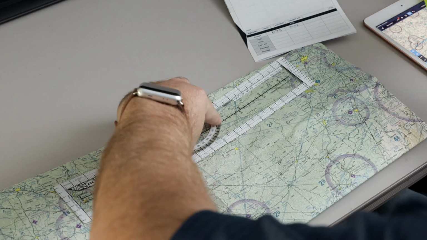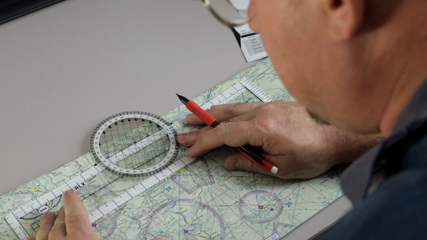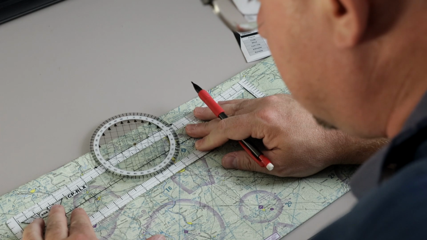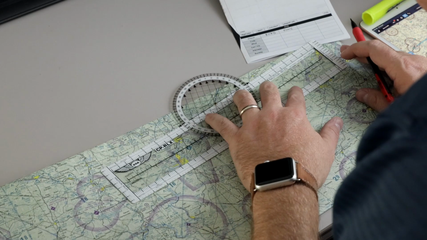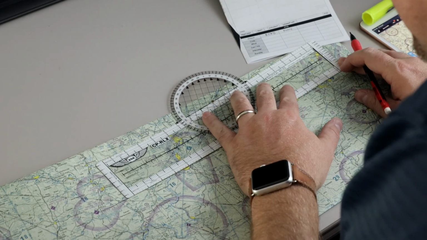It's kind of cheating, but I'm going to use my plotter here to get a straight line from the center to the center, and to start with, I'm just going to make a nice pencil line. Okay. Then we'll cheat and we'll extend it over. We'll stay on the line and just carry it on through to the airport. Like so.